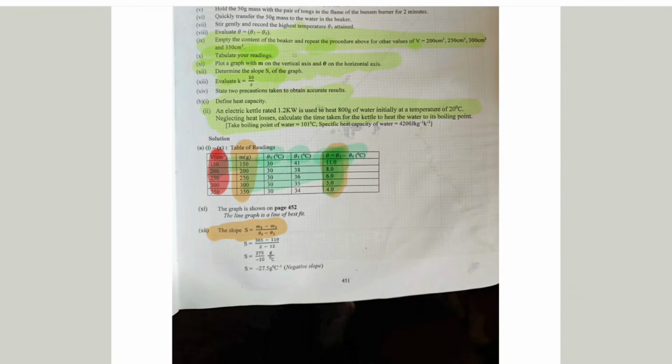So once you are done with that, these questions that are attached, you solve for your slope. Your slope will be negative slope. Is that clear? And your SI unit will be the SI unit of what is on the y-axis against the SI unit of what is on the x-axis. That's why you're having gram for y divided by degrees Celsius in x. That's why you're having grams per degree Celsius. I hope this one is clear.